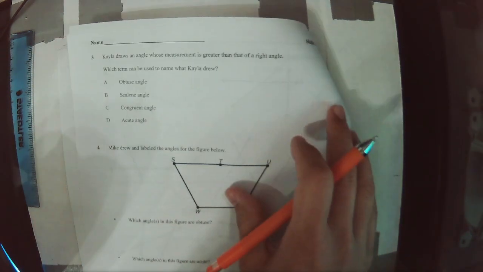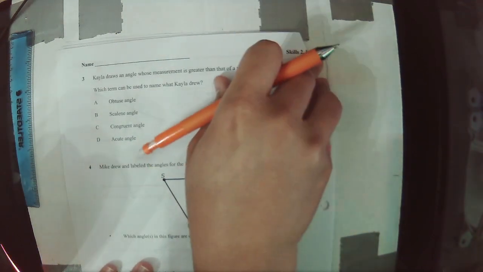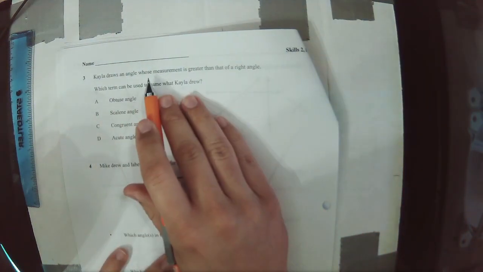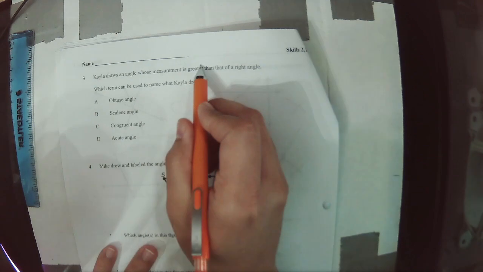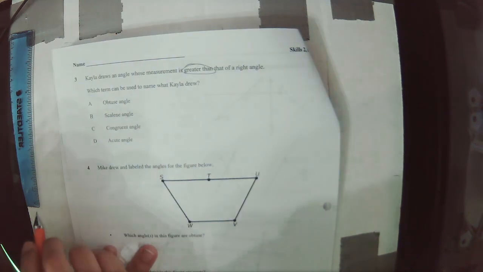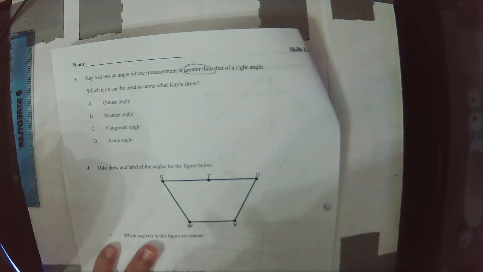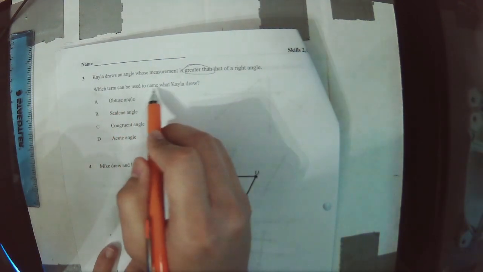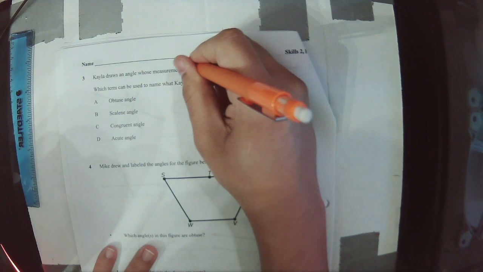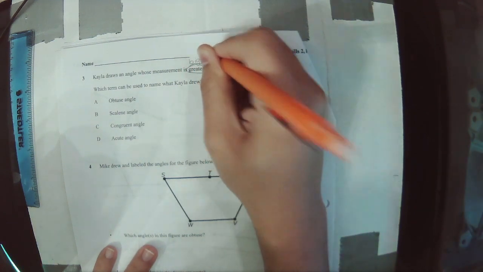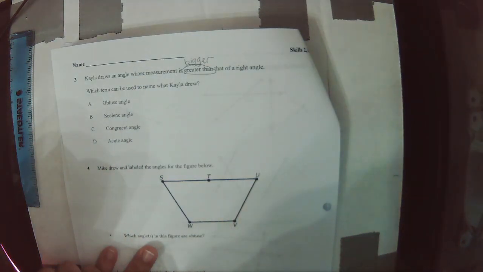If I go to the back side, there are two more problems here, 3 and 4. Kayla draws an angle whose measurement is greater than that of a right angle. Okay, which term can be used to name what Kayla drew? So we want an angle that is greater. That also means bigger than a right angle.